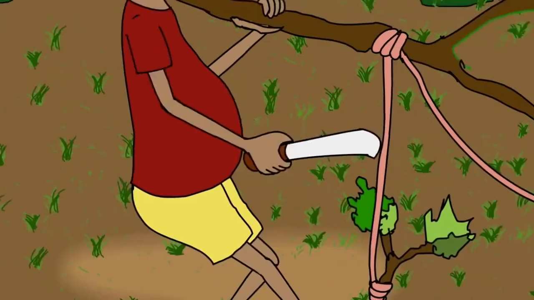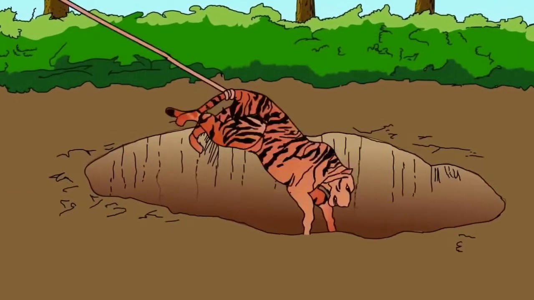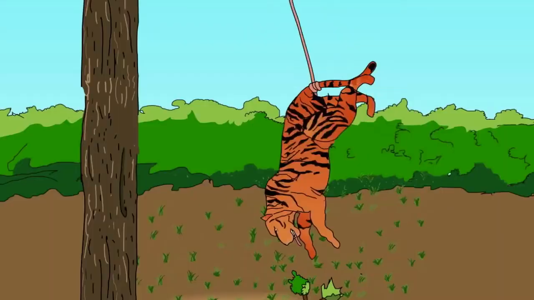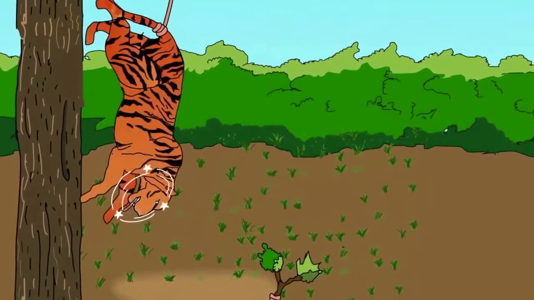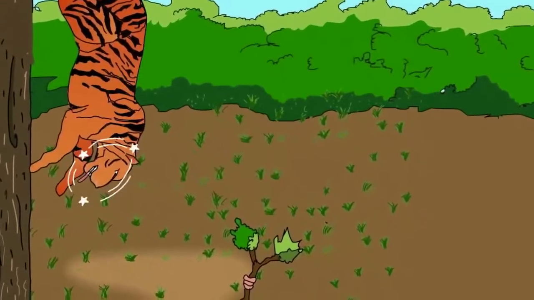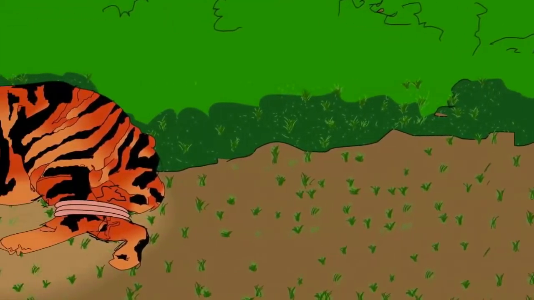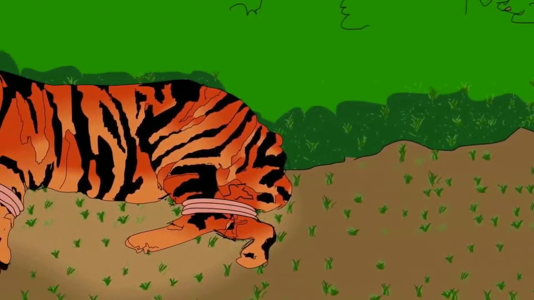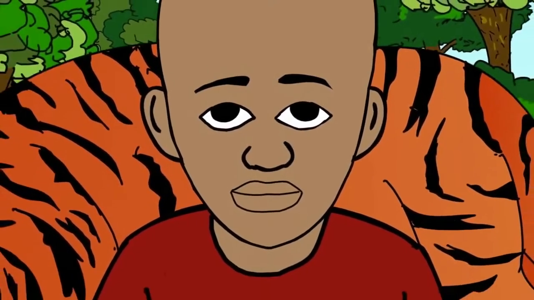The one that held the tree bowed to the ground. The tree straightened up with a snap, pulling Osibo out of the hole. Osibo hung in the air, head downwards, twisting and turning. As he twisted and turned, he got so dizzy that Anansi had no trouble tying the leopard's feet with vines. Anansi took the dizzy leopard, all tied up, to Nyame, the sky god.